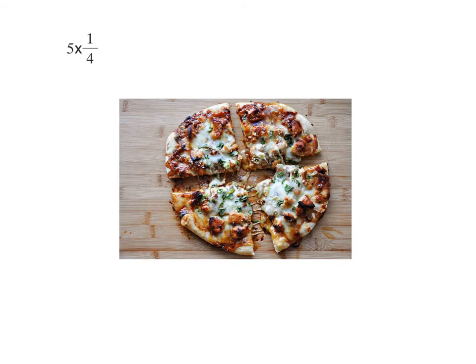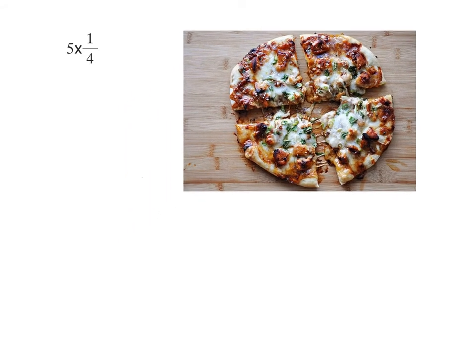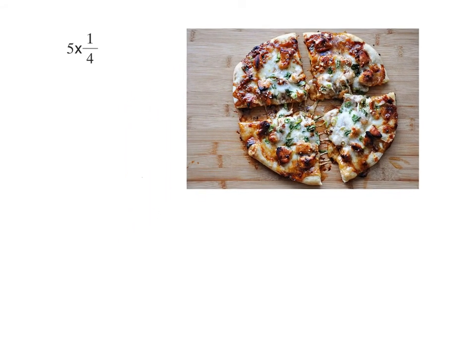Let's look at that as a picture. Here's a pizza that has been cut into fourths. I have 1/4 of a pizza, 1/4 of a pizza, 1/4 of a pizza, and 1/4 of a pizza.